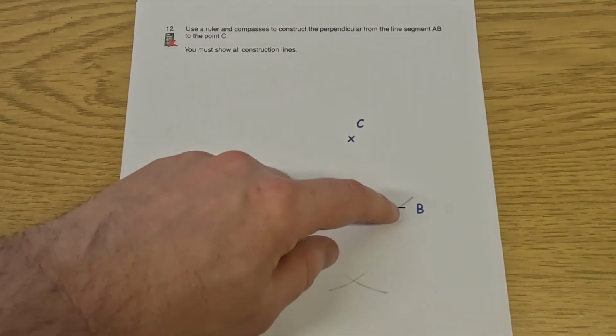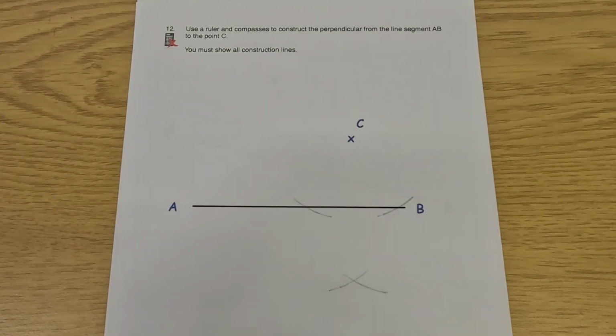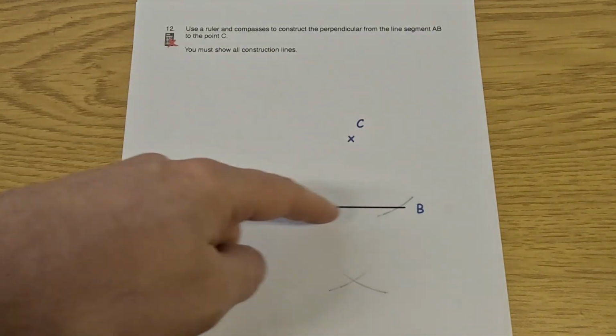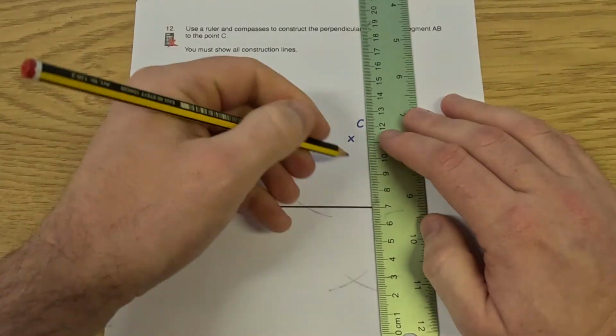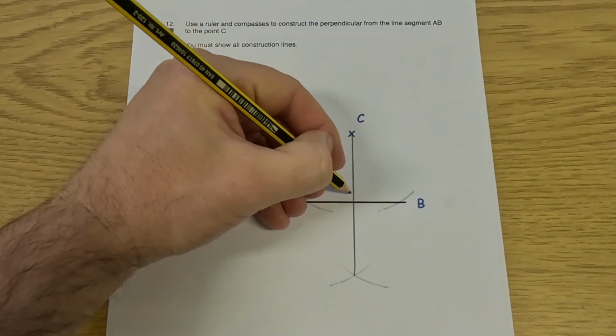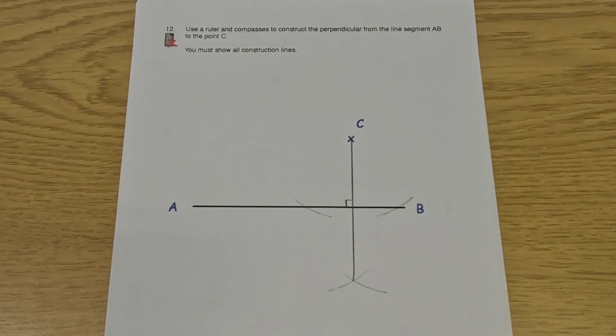So this would be a rhombus if we join this up. And the diagonals of a rhombus, the lines that join the opposite corners, cross each other at 90 degrees. So that means that this line will be perpendicular to the line AB. So let's do that. Let's join up this point and the point C. And that's it. So that line is at right angles to the line AB and passes through the point C. And that approach is probably just a little bit easier than the first approach, and I like it.